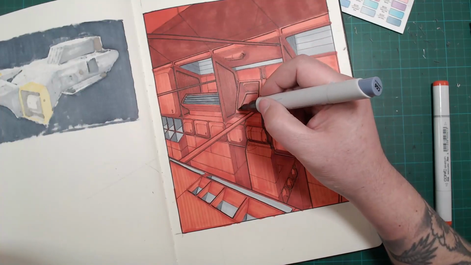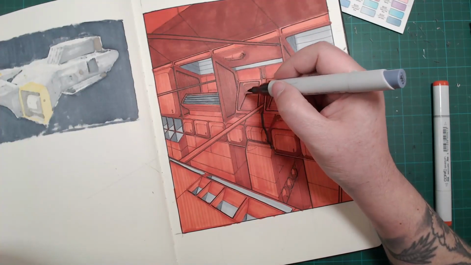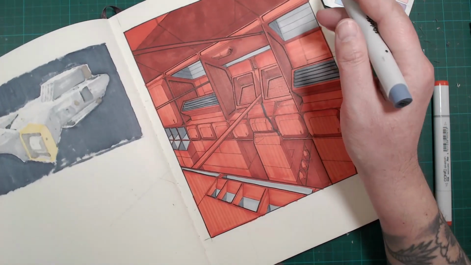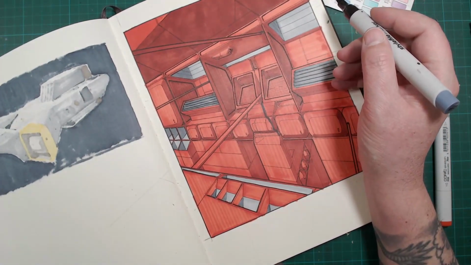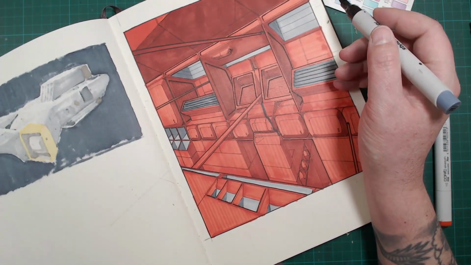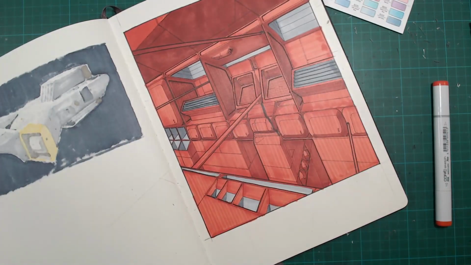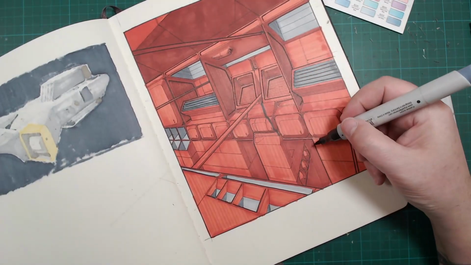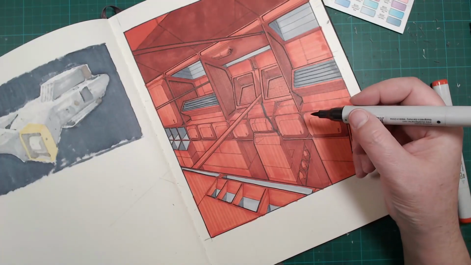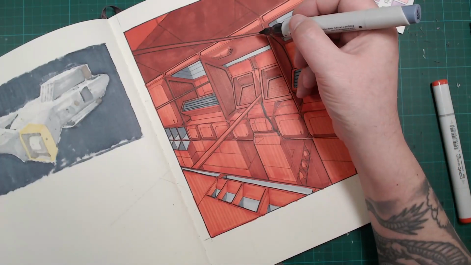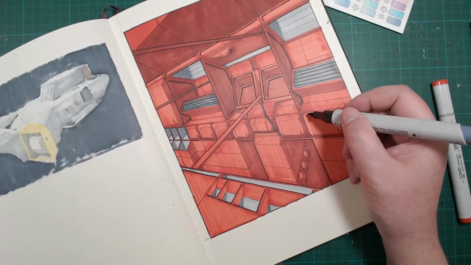But as I say every time, there are much better ways to do this. It's just not something I take the time to do on these sketchbook pages. So wish me luck on that one. Let's see how it goes. I'll be using the same bluish gray to add some shadows left and right that are not as dark. Okay, let's go through this.